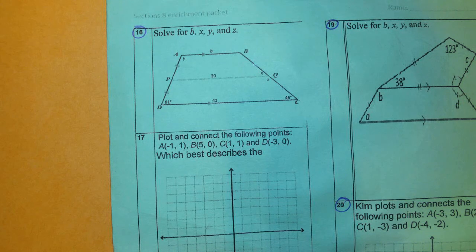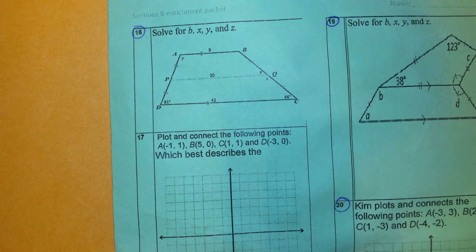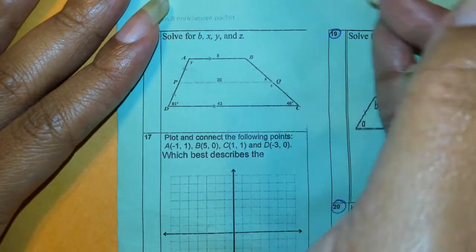Alright, you guys, what we're going to be solving for here, B, X, Y, and Z. So what we're going to be doing is setting up the problem. When we set this particular problem up, remember that our base plus our base divided by 2 is our mid segment. Again, straight from your notes. It's not like you haven't seen this before.